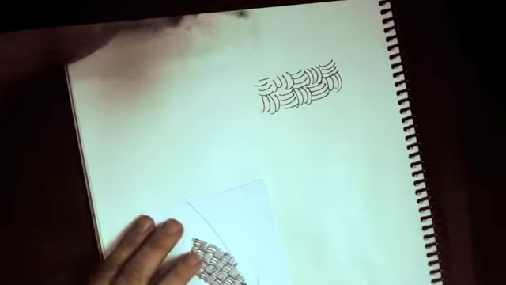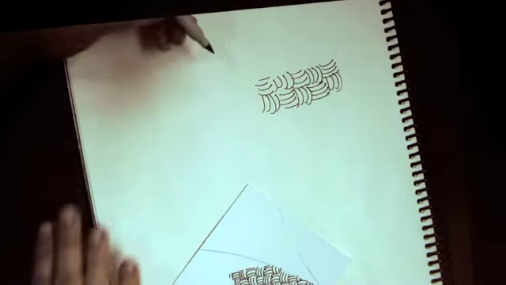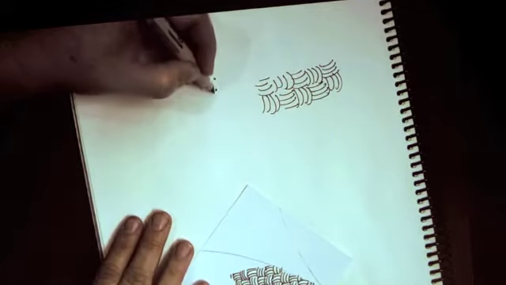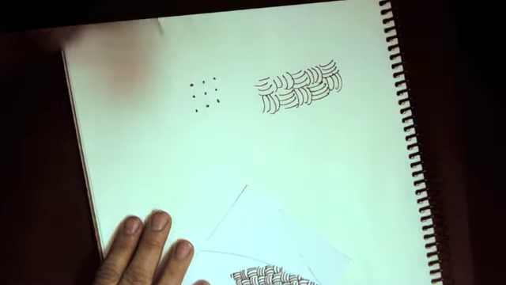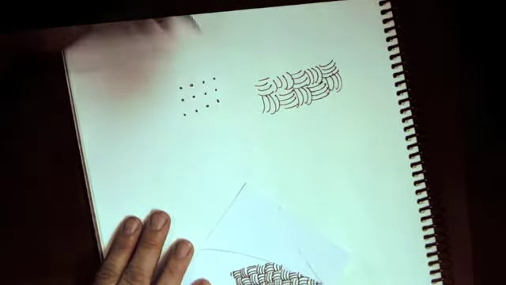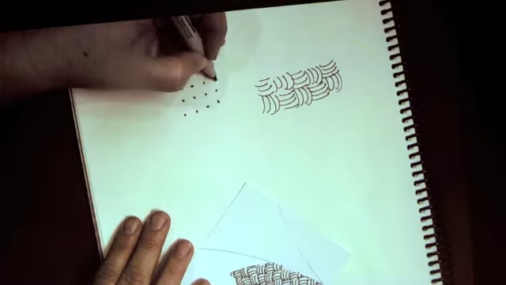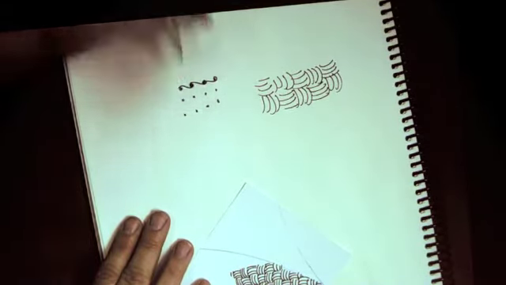Another one I like to do looks really complicated, but it's really simple, and you just start out by creating a grid on your paper in this section, where it would be squares created by circles. And then you'll create an S wrapping around the stop in the bottom.